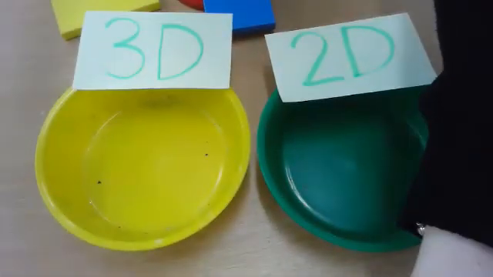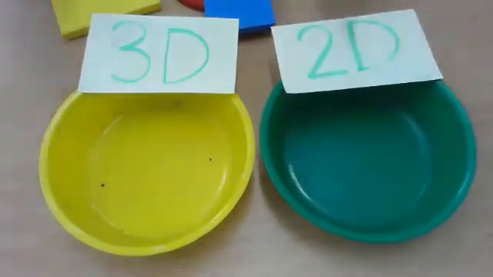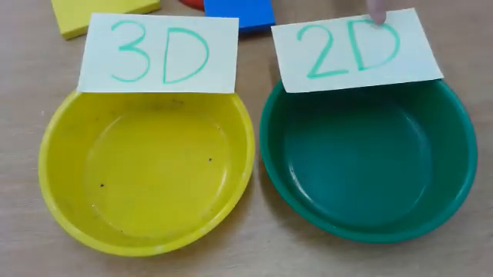Now, what we're going to do is quickly practice sorting our 2D shapes and our 3D shapes, okay? And that's all we're going to do today. Now I'm going to put my camera down and I'll show you that I have got 3 bowls in front of me. One says 2D and one says 3D.